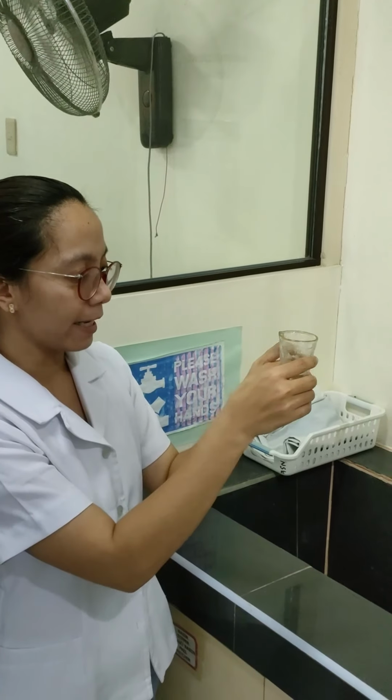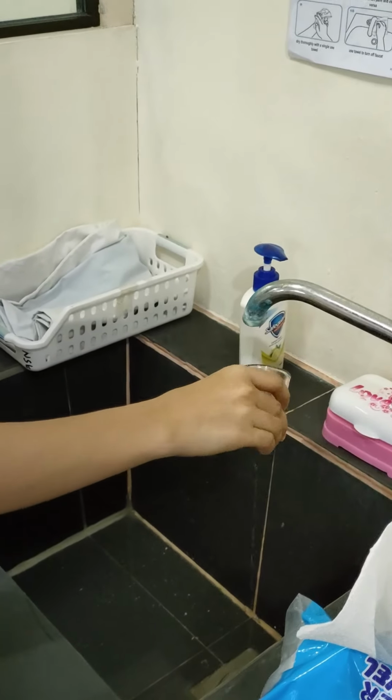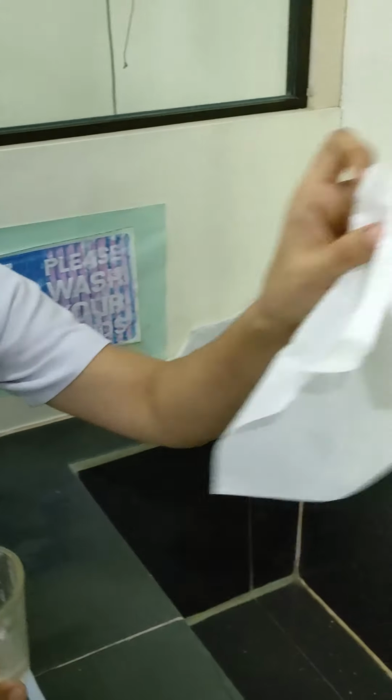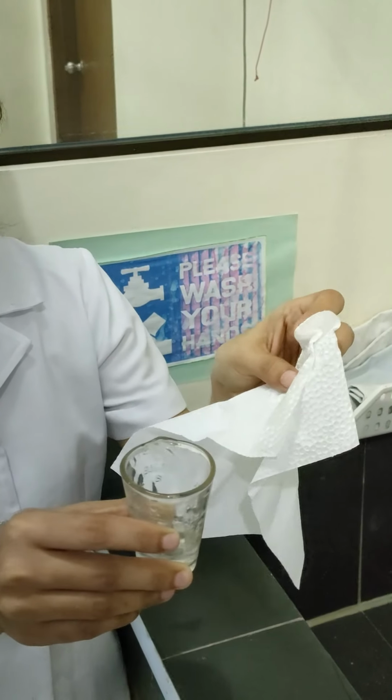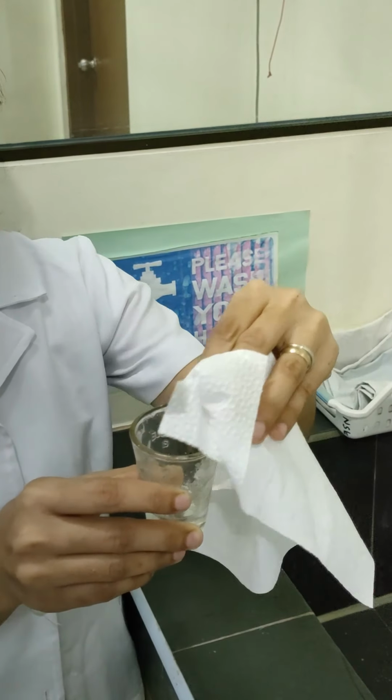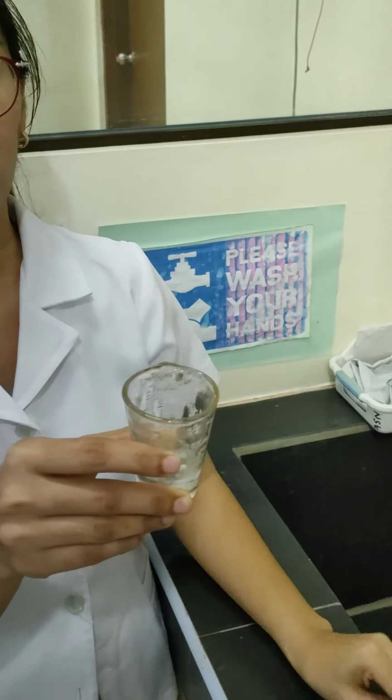Medication, specifically the liquid medication preparation, we throw the excess medication in the sink properly. Then, we wipe the medication cup with a paper towel so that we don't contaminate what is inside that will be given to the patient.